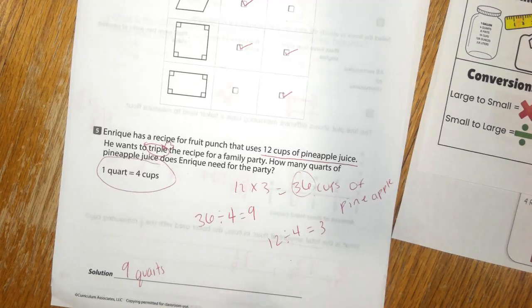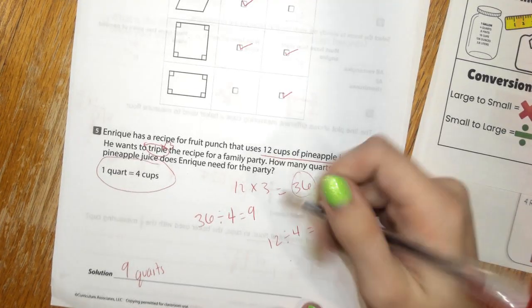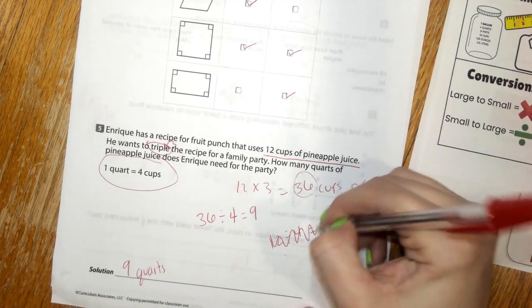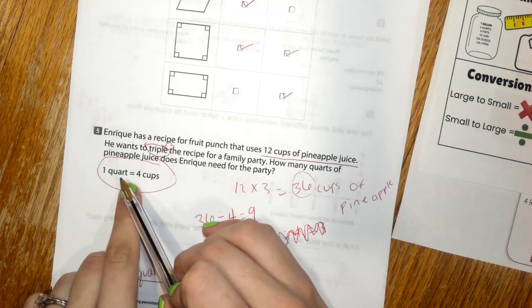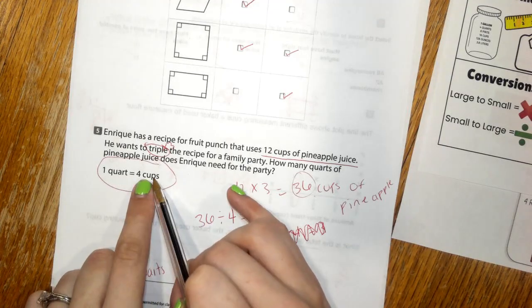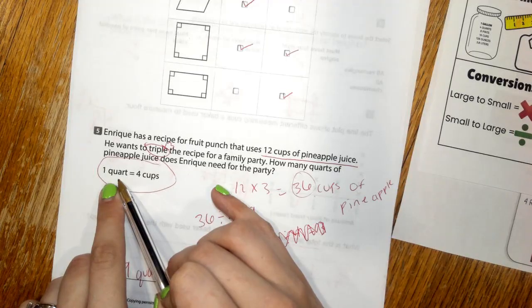Now, hopefully, if you got this question wrong, what you did instead was 12 divided by 4 equals 3, because at least you understood that you were dividing. If you did none of those things, then that's why you got to remember my arm trick, because that will help you. If I'm going from not a number that's bigger or smaller, but the label. So if I'm going from a small label to a big label, I'm going to divide.